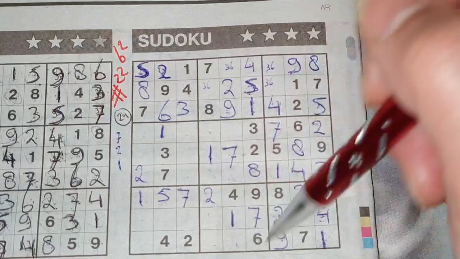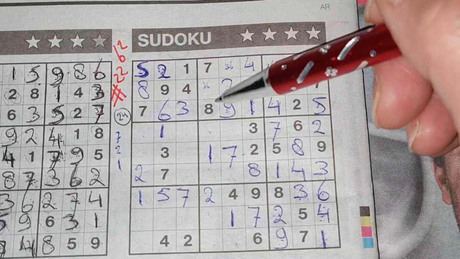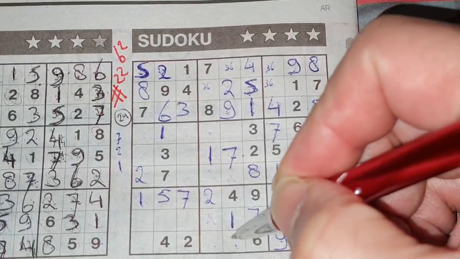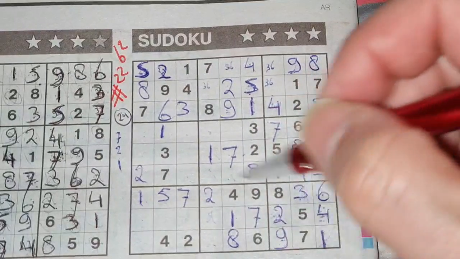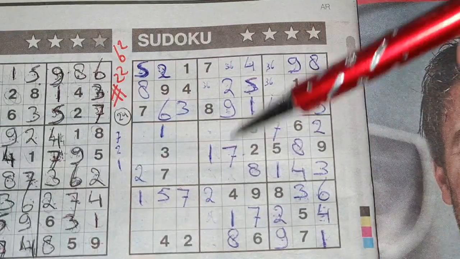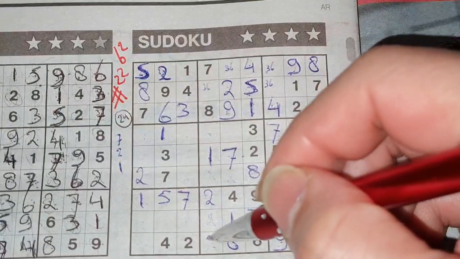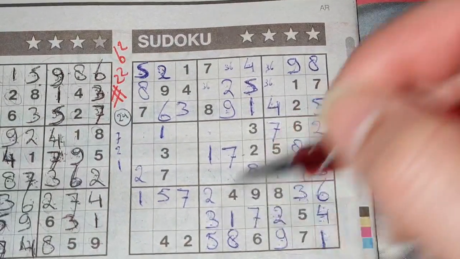3 missing numbers in this big square. One of the missing numbers is an 8. We see an 8, no 8 in those 2 boxes. 1 box left for the 8. Should be there. 2 numbers left in this big square for the numbers 3 and 5. We see here 5. No 5 there. 5 should be here and the 3 goes there.